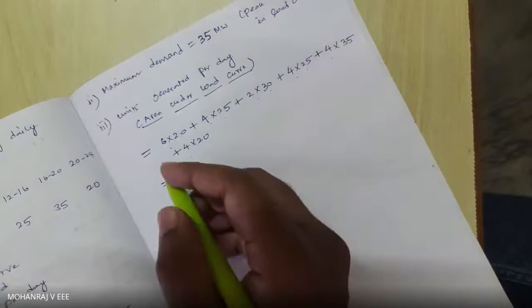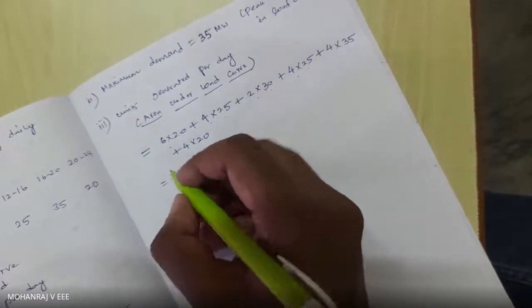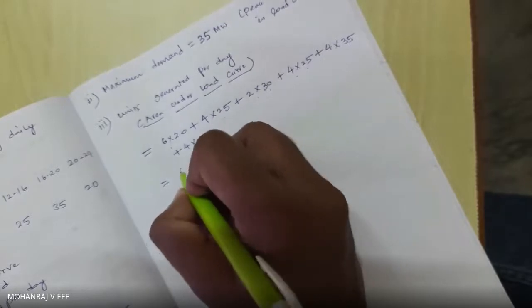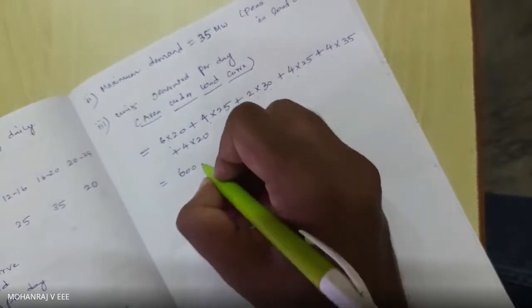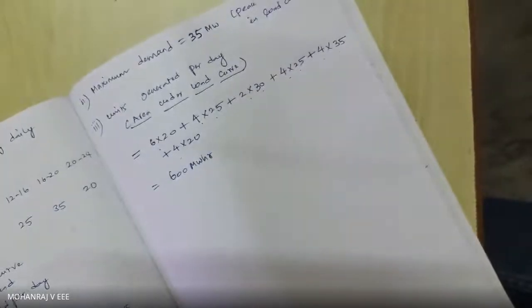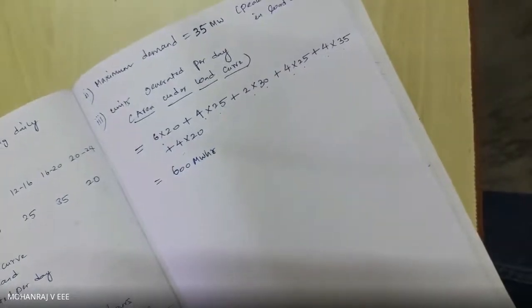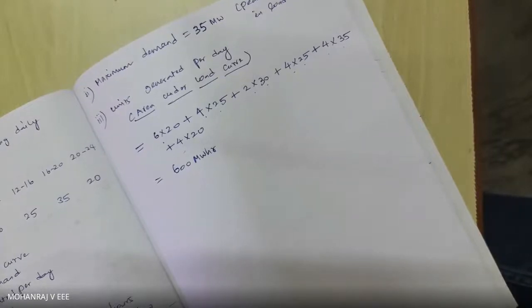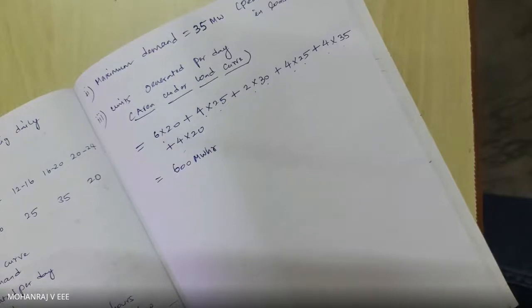So this is 600 megawatt hour. I have written megawatt hour because the load is given in megawatt. We are multiplying it by time, and time is in hours, so the unit becomes megawatt hour.